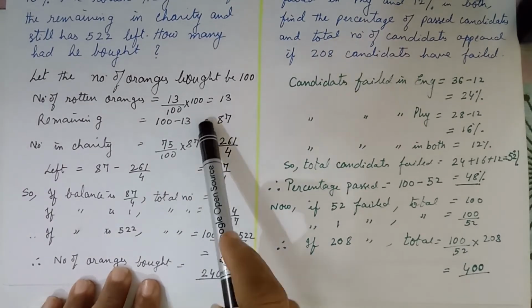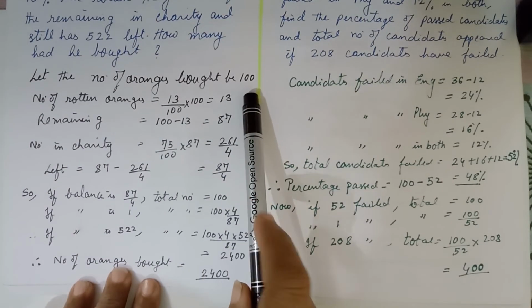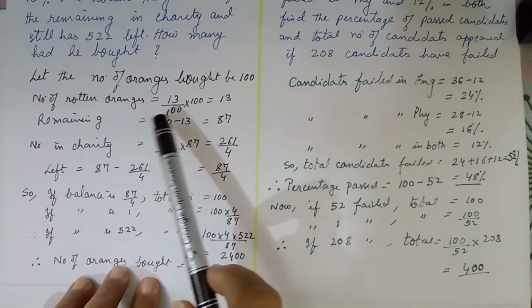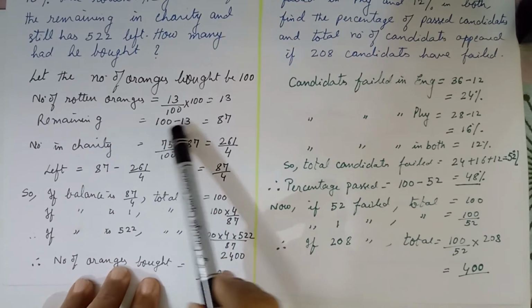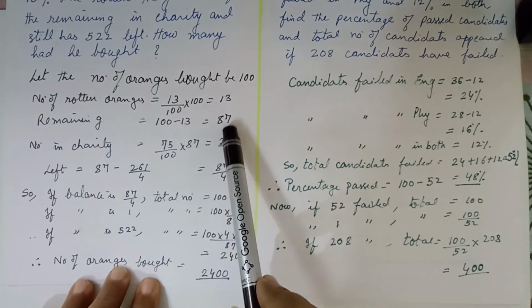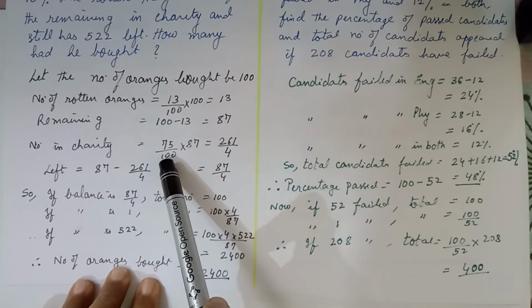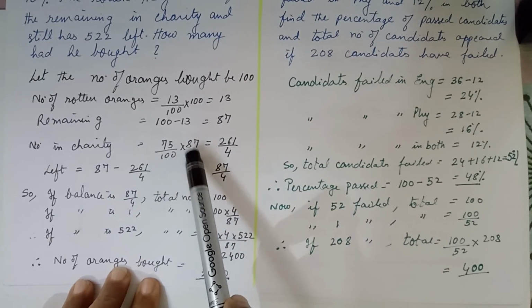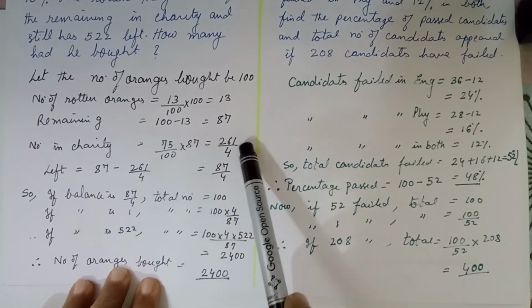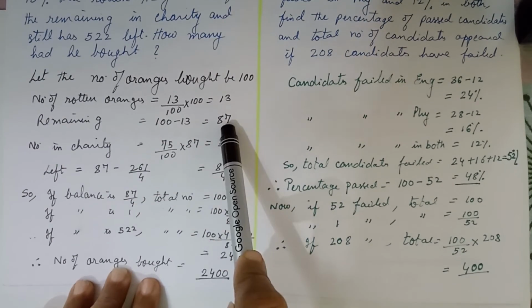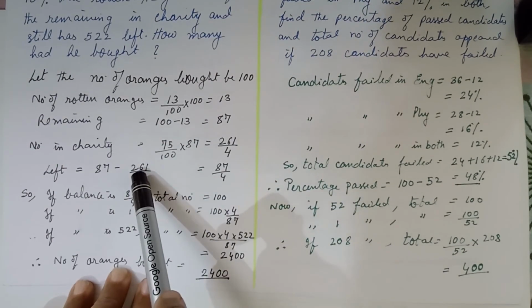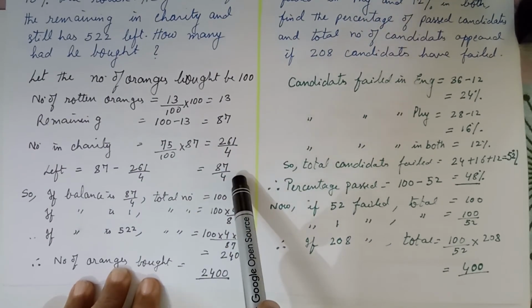So let the number of oranges be 100. How much was rotten? 13%. So 13 were rotten. How many left? Subtract. 87 is left with him. He gave 75% of this remaining, that is 87, to charity, and this is the fraction. How much is left now? From this 87, he gave this much. So 87 by 4 is left with him.